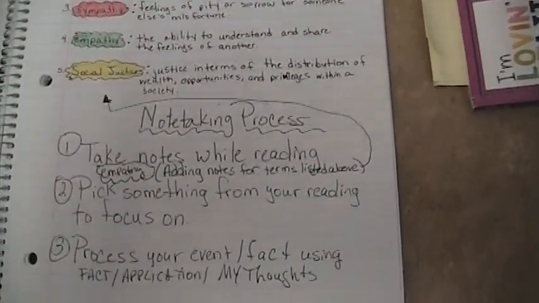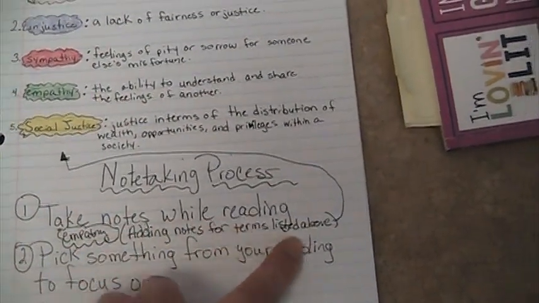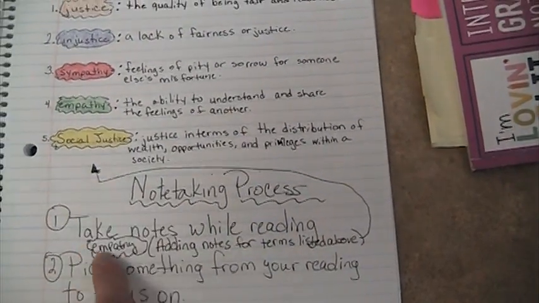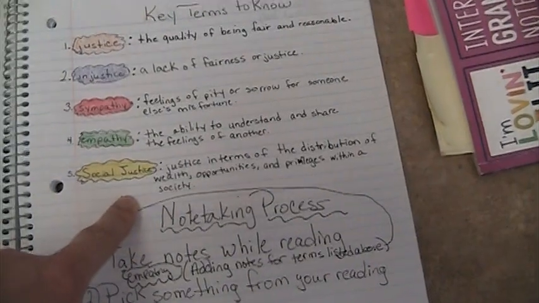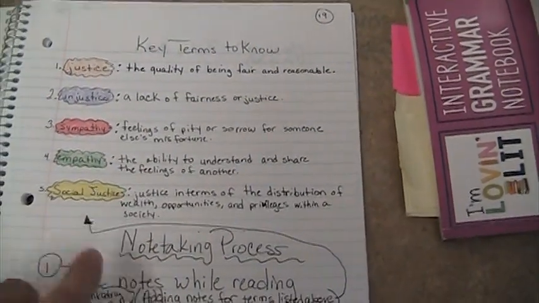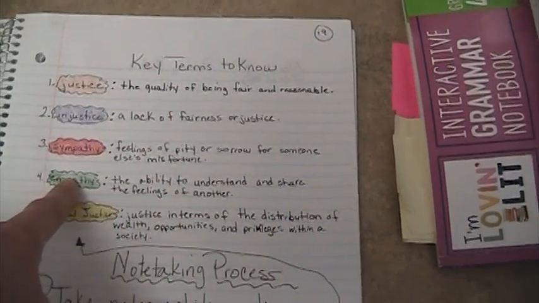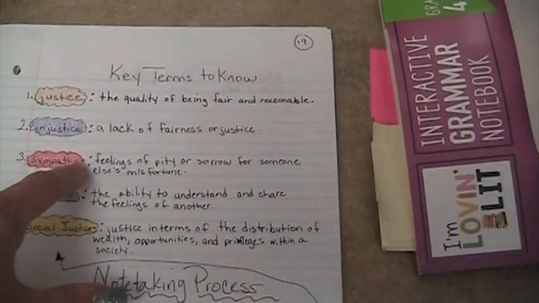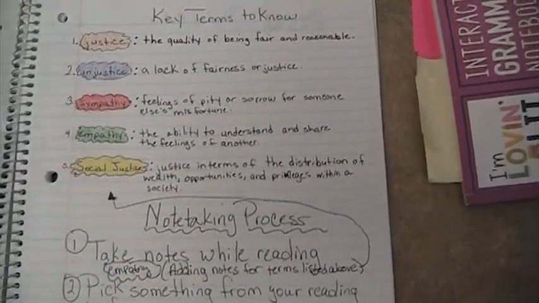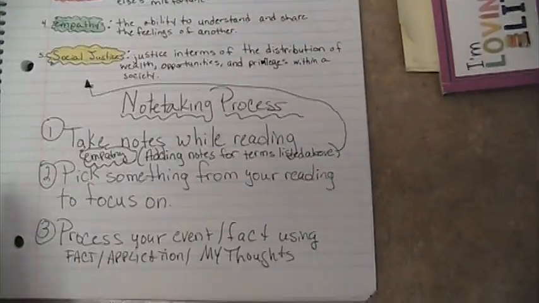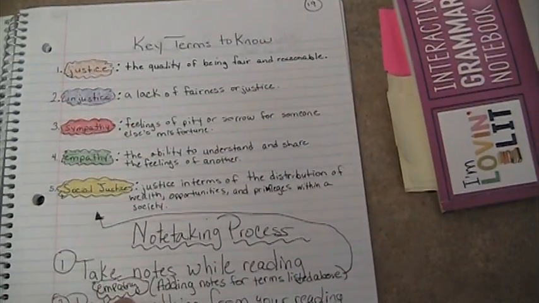But you need to note, okay, adding notes for terms listed above. So you're going to take notes, adding empathy, sympathy, justice, social justice, injustice, adding little bubbles next to them. You don't have to write anything about it. Just make a tag. It's kind of like tagging something or liking something. You're going to make a little tag next to it and put sympathy or empathy or whatever it is that you're seeing.